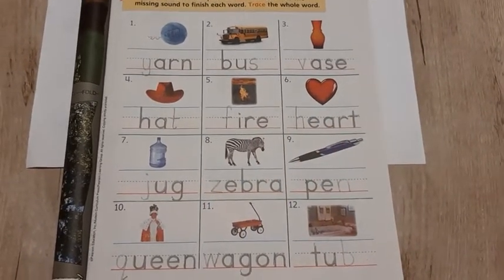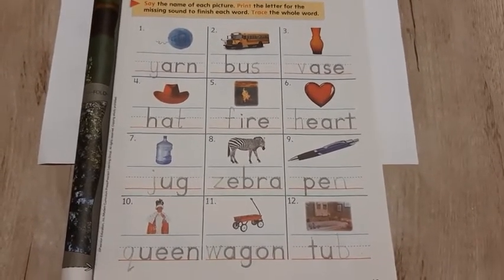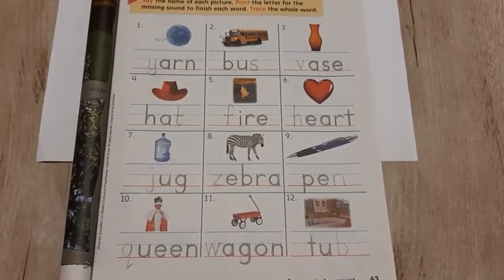Was it easy? I know it's easy for you. Nothing is hard for you. Now, please, KG3, boys and girls, I want you to turn to the next page.